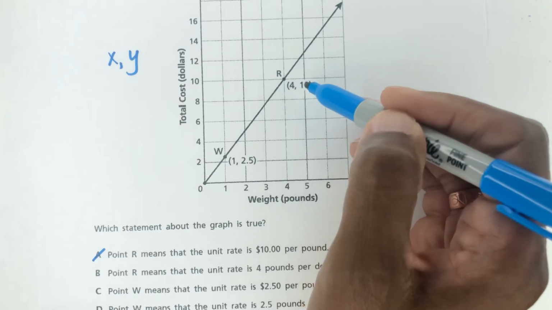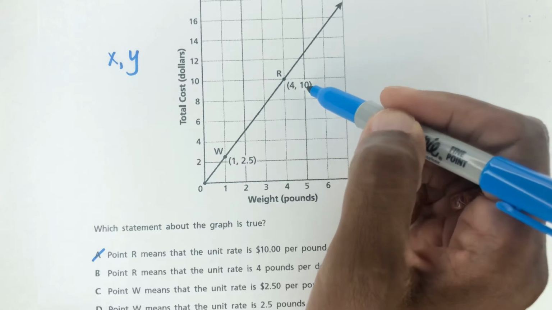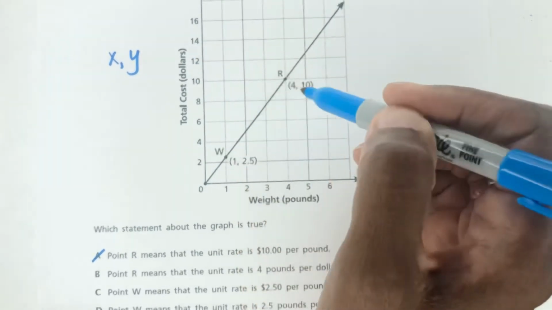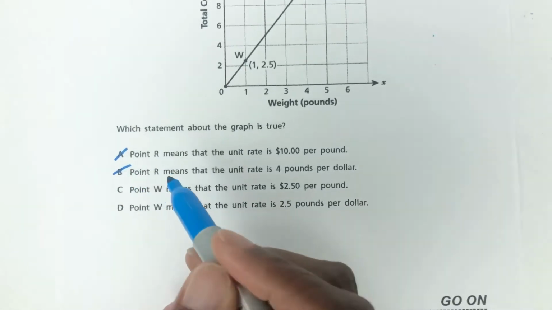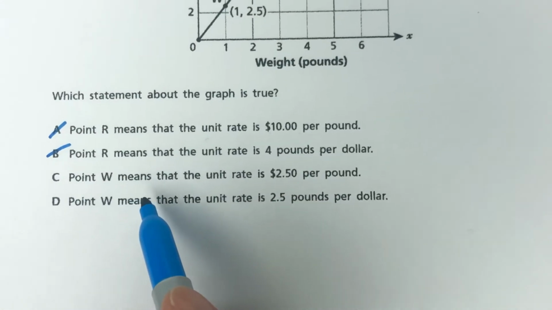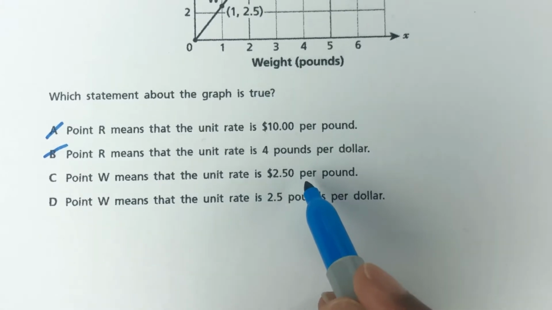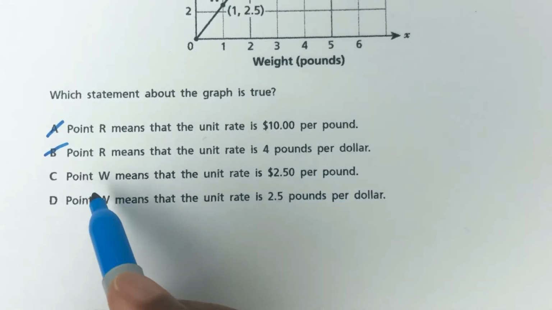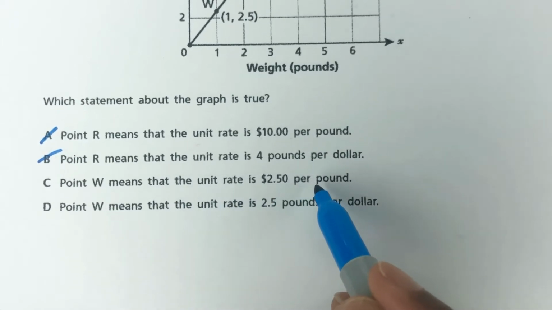So 4 pounds for $1, no, that's not correct either, right? Because remember, this 10 is the dollars, so that's not right either. So let's look at C. Point W means that the unit rate is $2.50 per pound, meaning, remember, per means 1. So point W means that the unit rate is $2.50 for 1 pound.